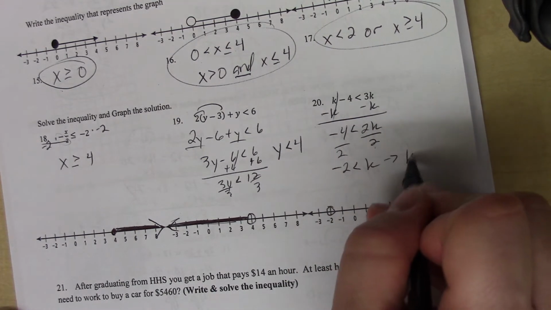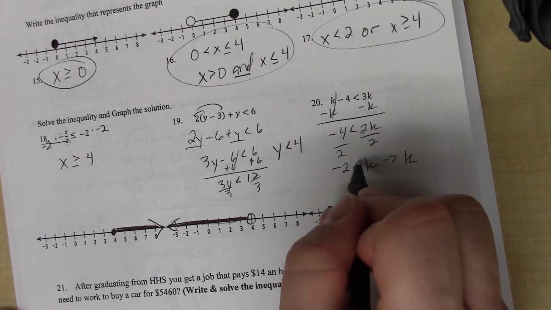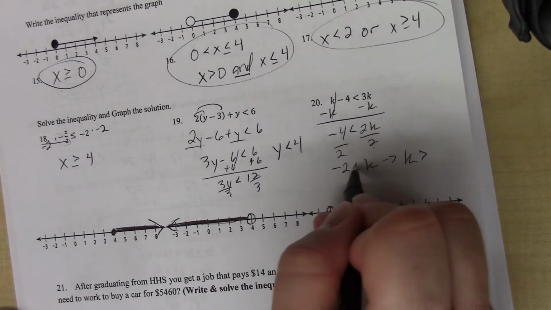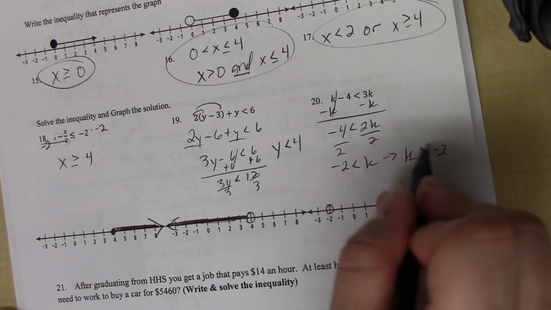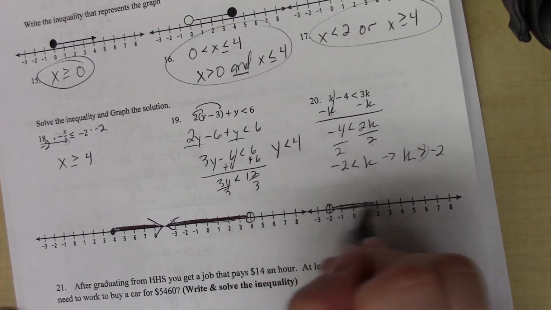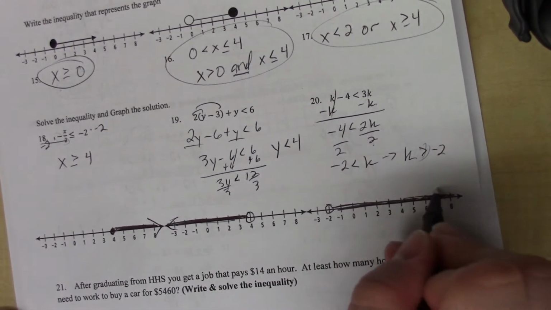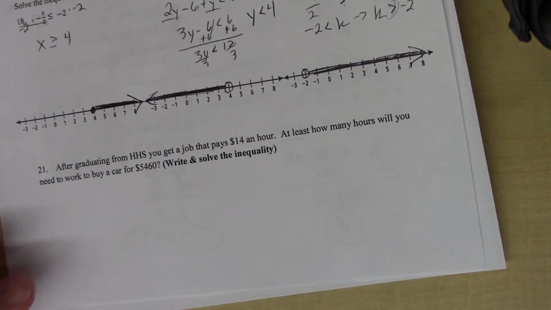That might be easier if I just rewrite it. K, flip the sign, see how it opens the k, so I better open the k. It's pointing at -2. And now with the letter on the left side, I know that this arrow tells me which way to go, which is this way. I need k greater than that. Okay. All right, last problem on this page.